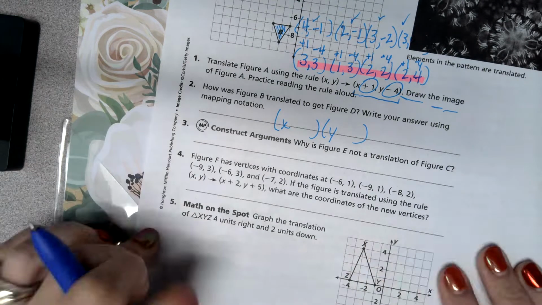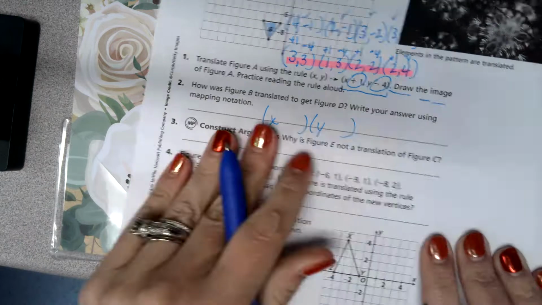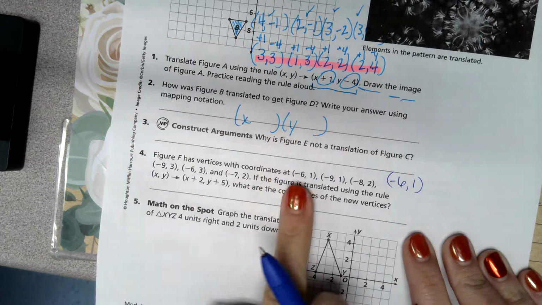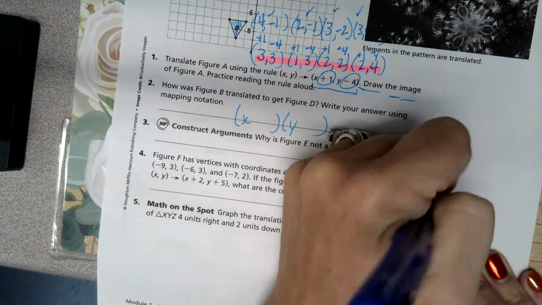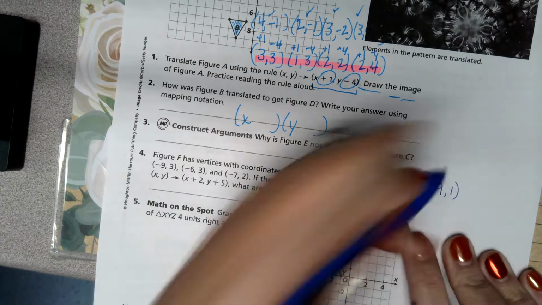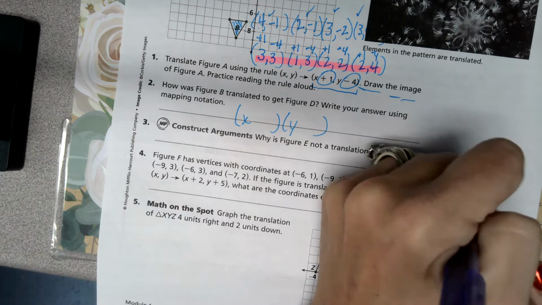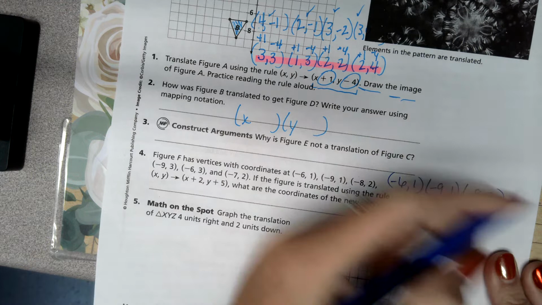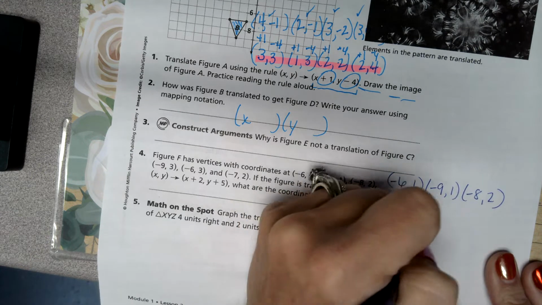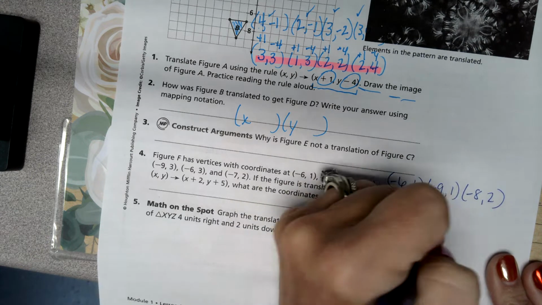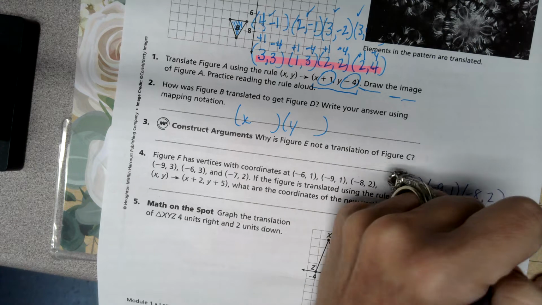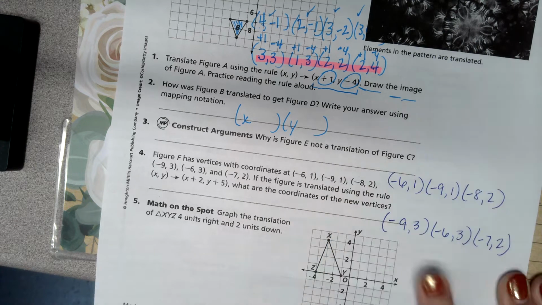I would maybe go right over here where you have some space, and I would say -6, 1. I'm literally just copying these down. -9, 1. -8, 2. And then I have -9, 3. -6, 3. And -7, 2.